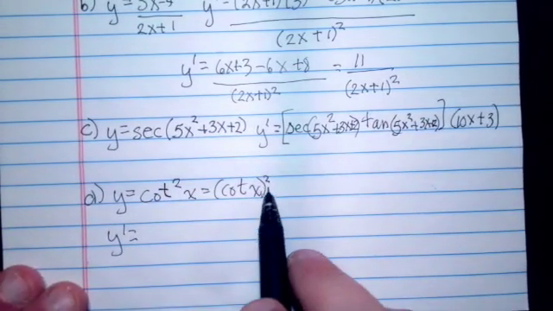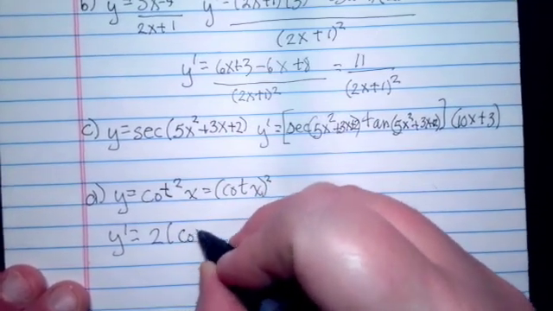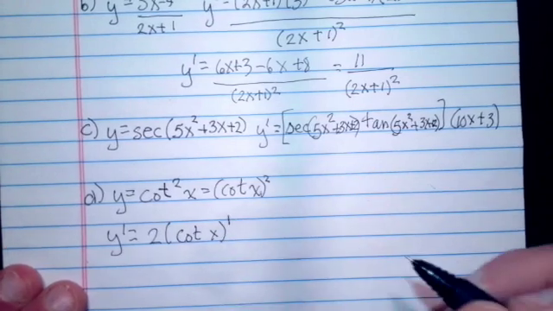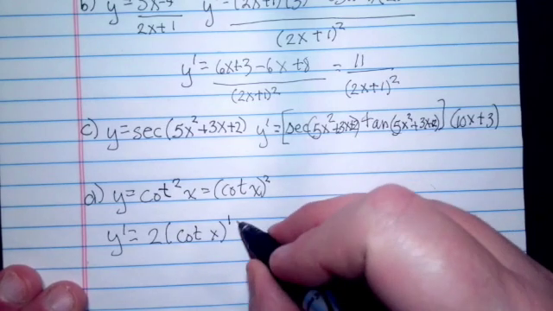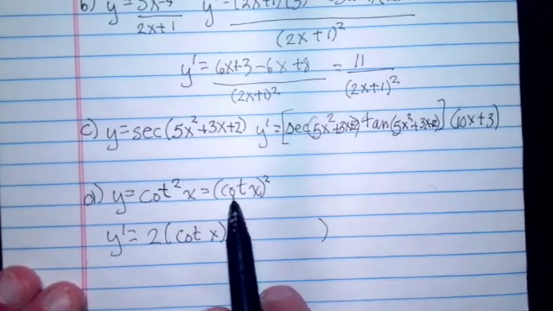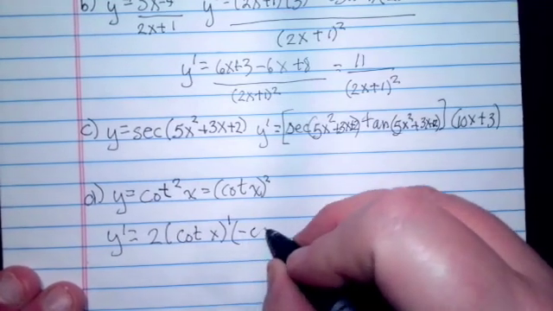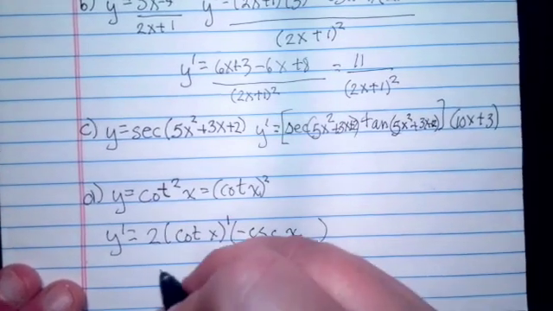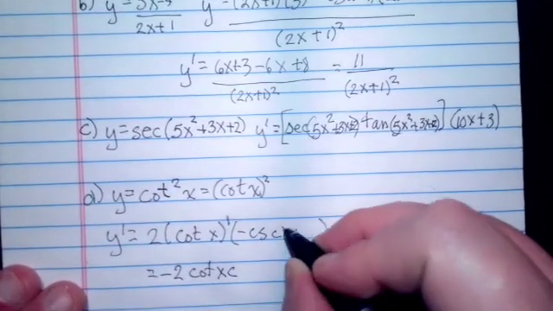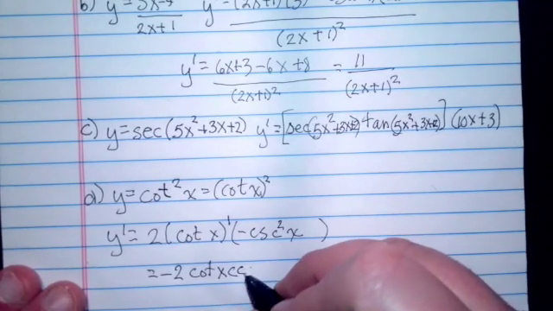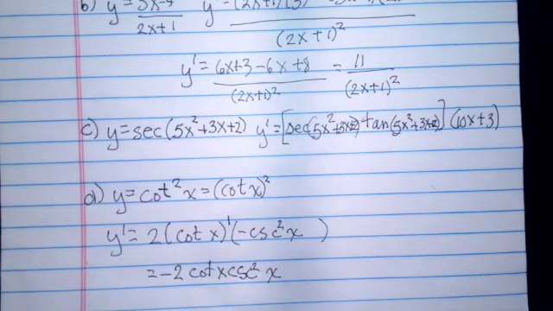So let's differentiate the squaring function first. We'll bring the 2 down. We'll leave the inside function alone for now. So we have 2 times the cotangent of x raised to the first power, but then we need to multiply that by the derivative of the inside function, the derivative of the cotangent function. Well, the derivative of cotangent x is negative cosecant x. Actually, it's negative cosecant squared. So we have negative 2 cotangent x cosecant squared x.